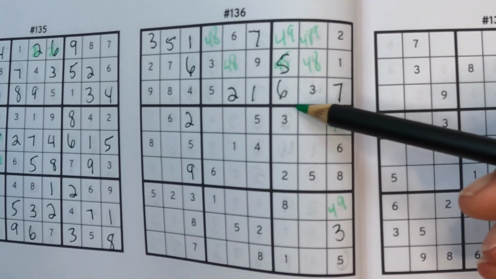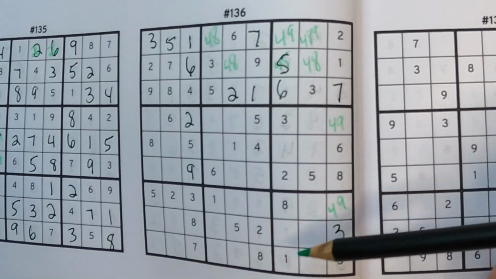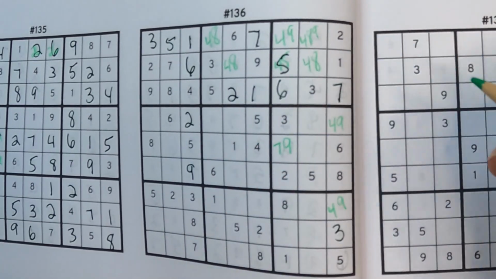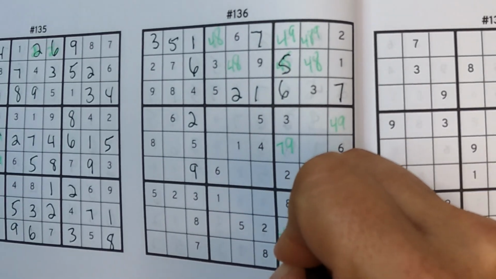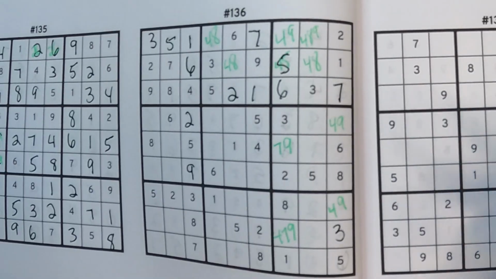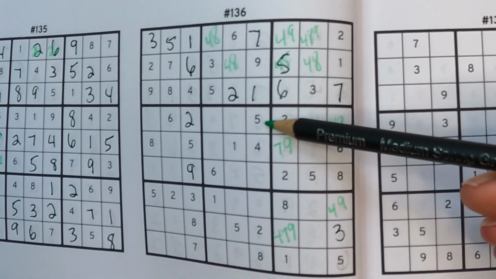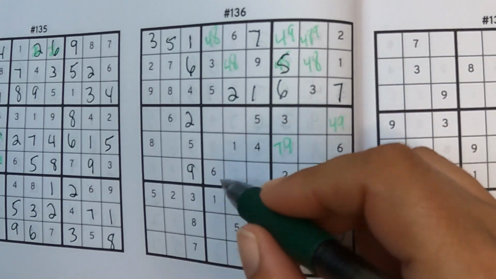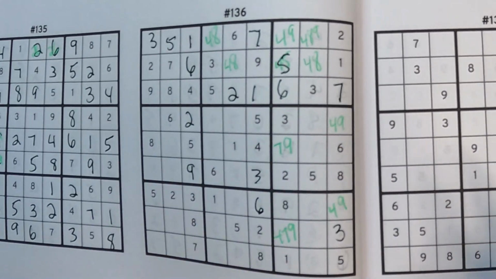For this column, we're missing 4, 7, and 9. We've got a 4 here, so 7, 9. And no help here, 4, 7, 9. For this column, we're missing 3 and 6. We've got a 6 here, so 3, 6.